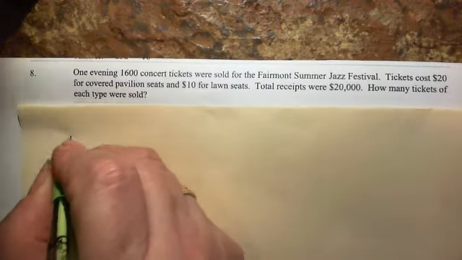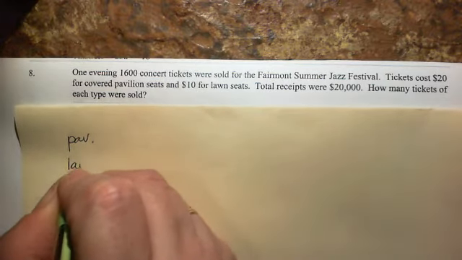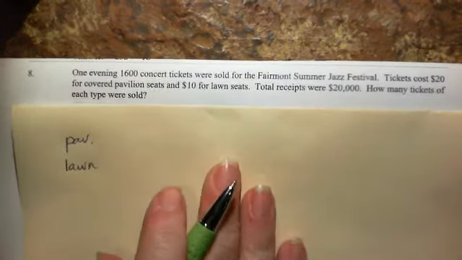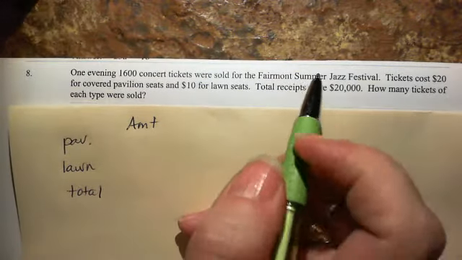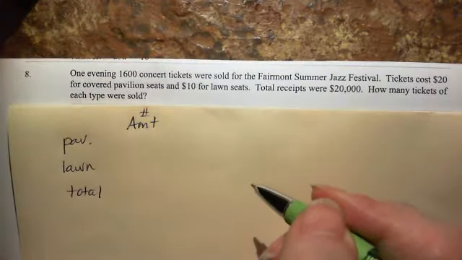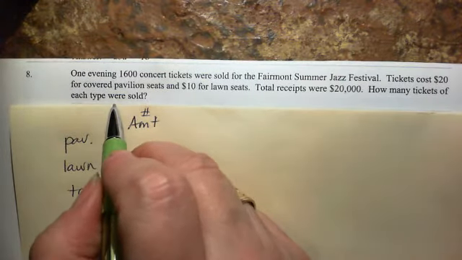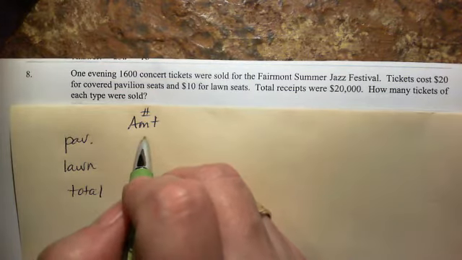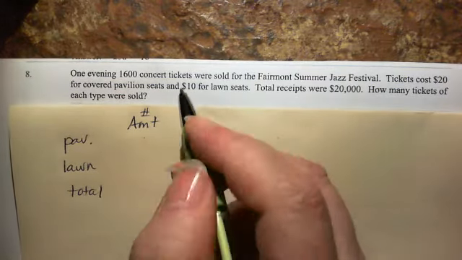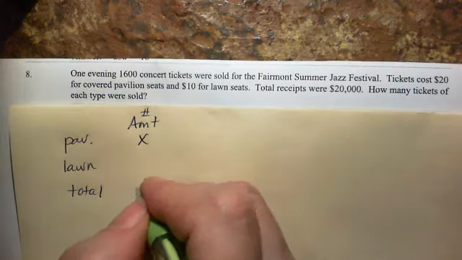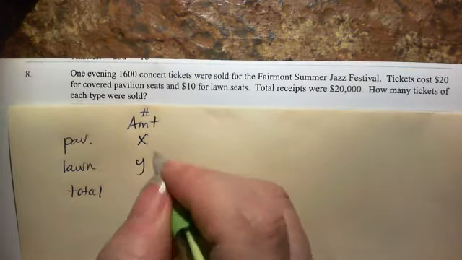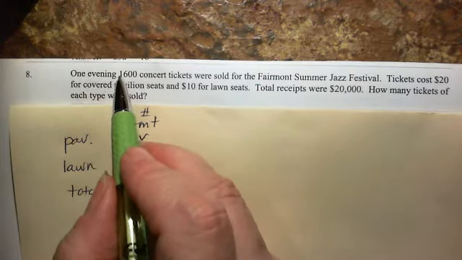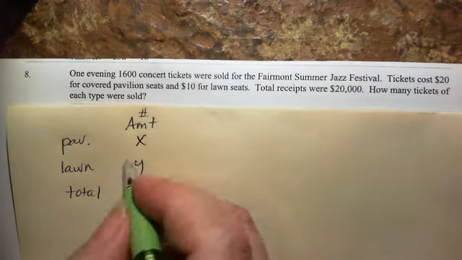So we could say one type was pavilion tickets and one type was lawn tickets, and then we know we're going to have a total number of tickets. So we're interested in the number of those tickets sold. And since the question says how many of each type were sold, we know that we're looking for the number of these tickets. So how about we let the variable x stand for the number of pavilion tickets, y stand for the number of lawn tickets. Were we given the total number of tickets? One evening, 1,600 concert tickets were sold, so we do know the total.